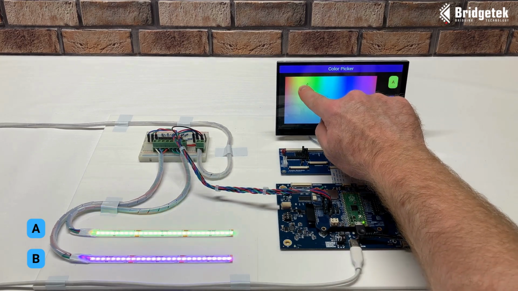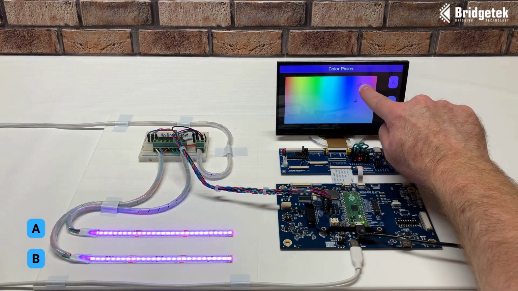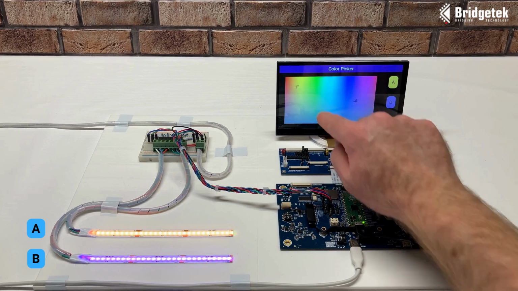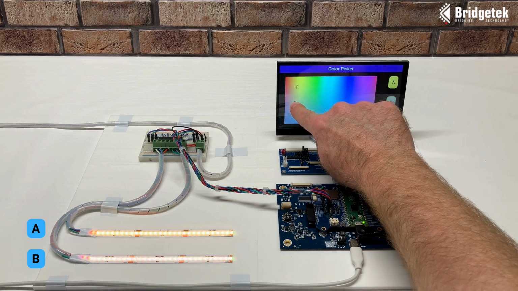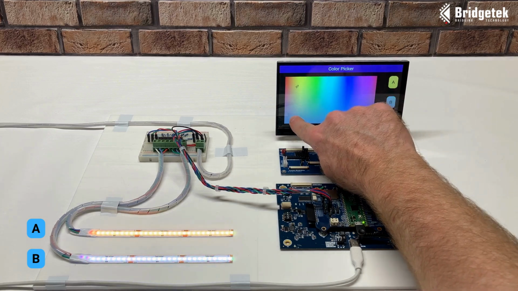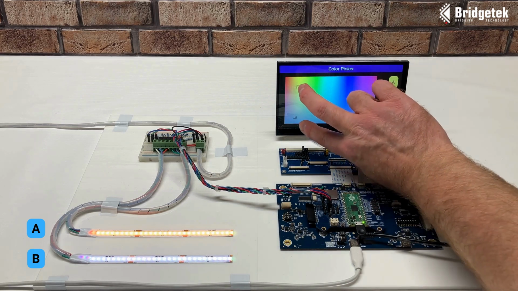As we move cursor A, the application gets the coordinates from the BT817's touch engine, determines the color and updates the PWM. As we move cursor B, the LED strip B changes in real time to reflect the selected color. This application leverages the BT817's image support and touch tagging features to minimize both MCU workload and development time.